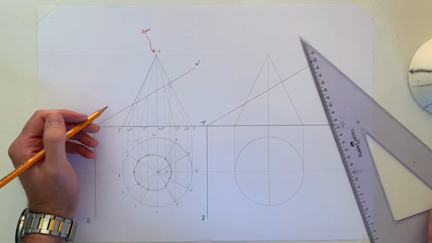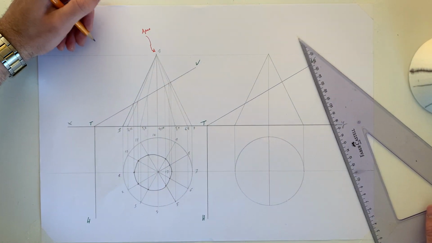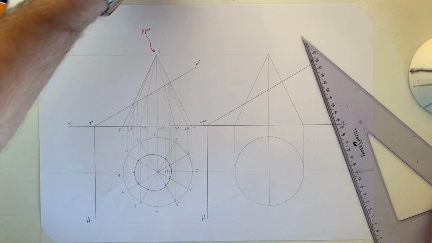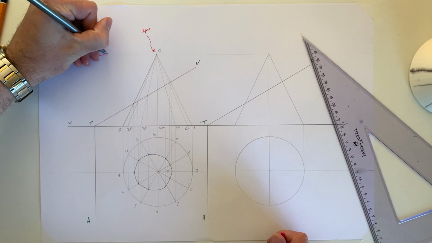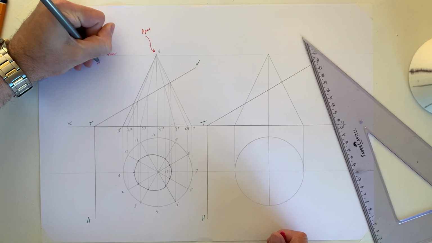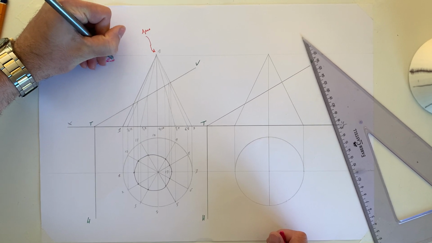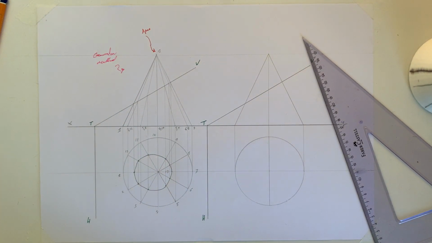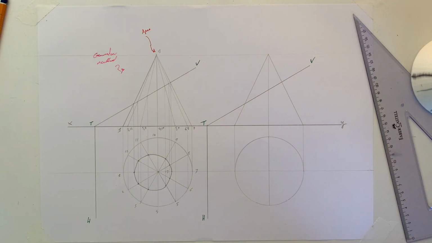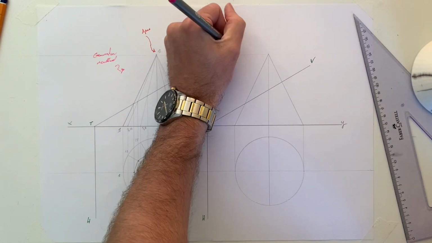So now after we've completed our generator method, like so, what we can do next is our horizontal sections.